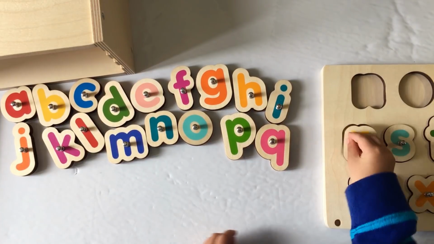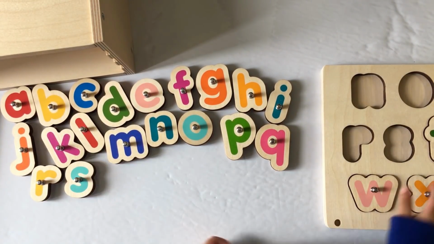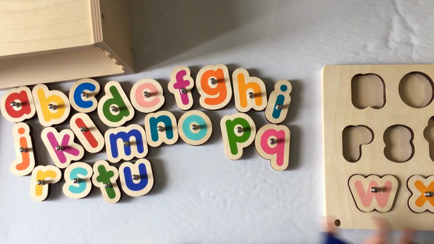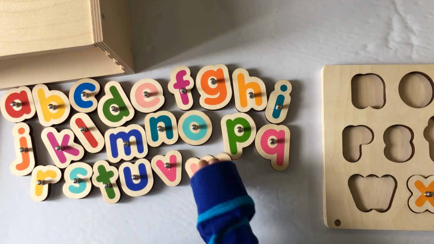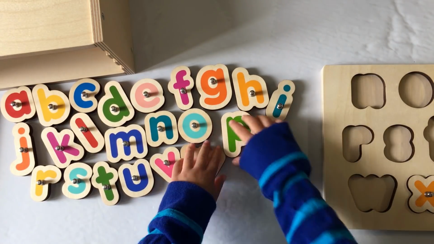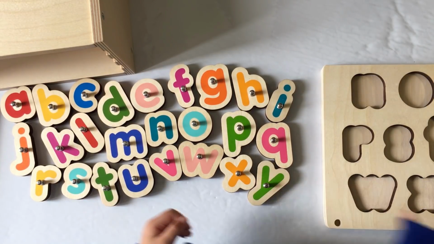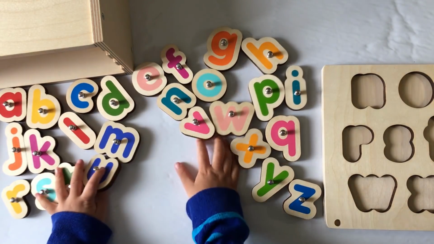Q, R, S, T, U, V, W, X, Y, Z. Okay, now can you have an iPad?